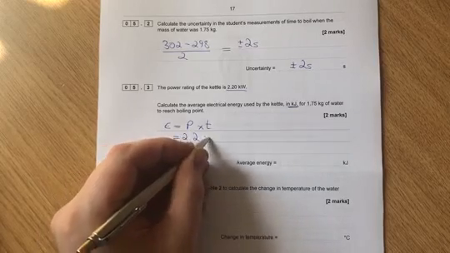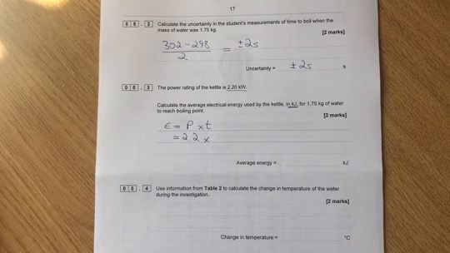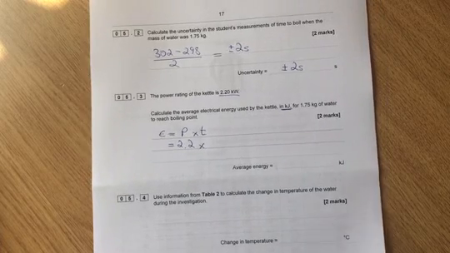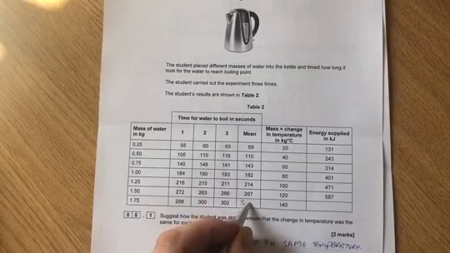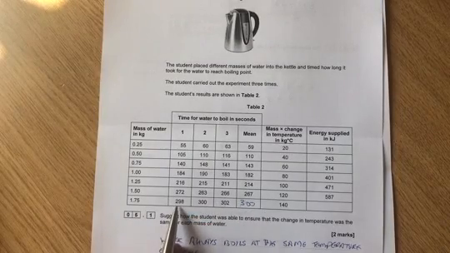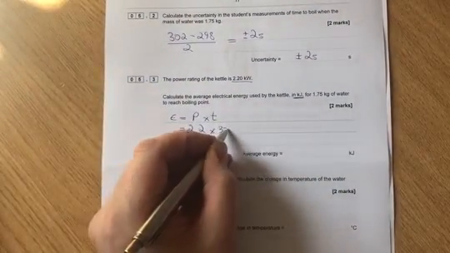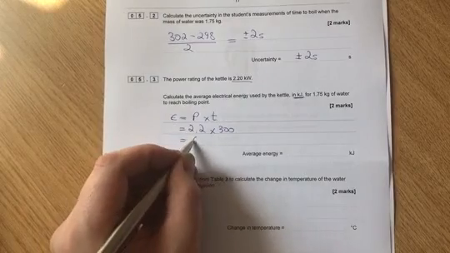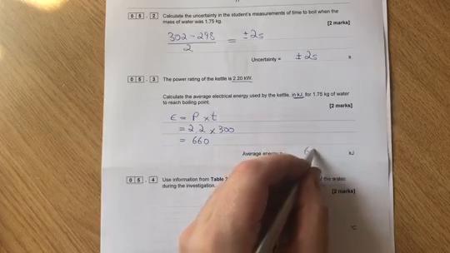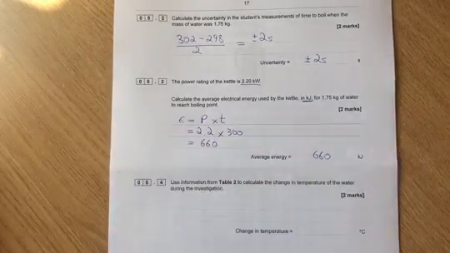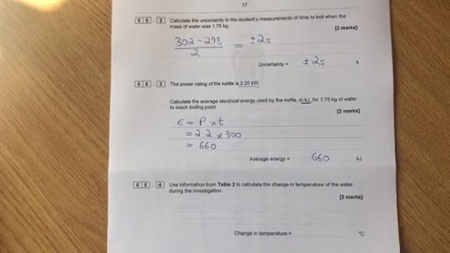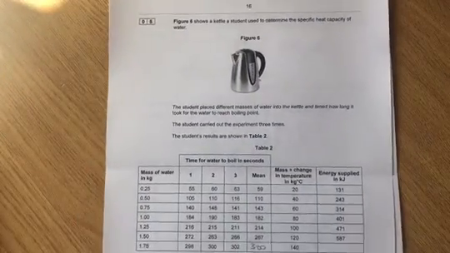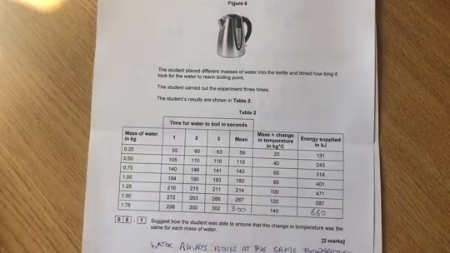So 2.2. Now the time required, well, you're going to have worked out, or calculate, the mean that's been left out of the table here. The mean for this is 300. Add these 3 up, divide by 3. The mean is 300, and that's the value you will need to use. Put that into your calculator and you'll get 660 kilojoules. So that is the amount of electrical energy required, and for the sake of completion you could even fill it in the table there.